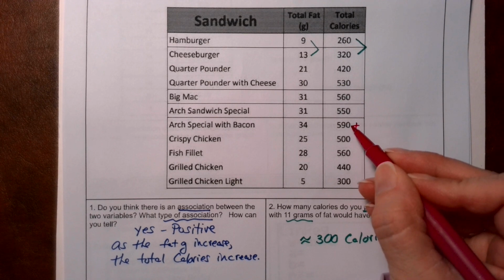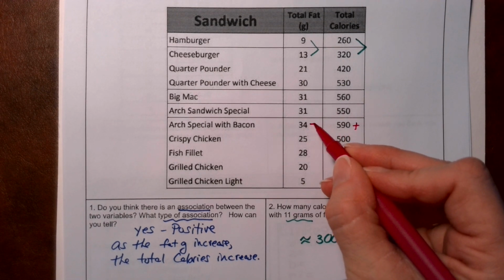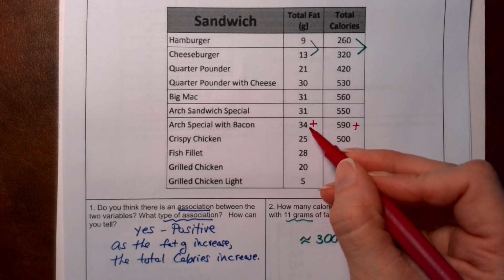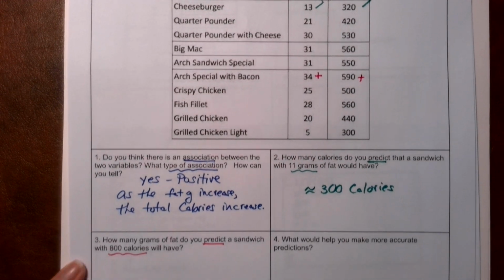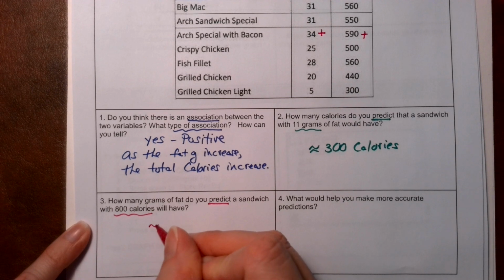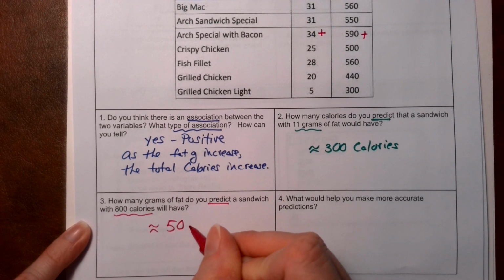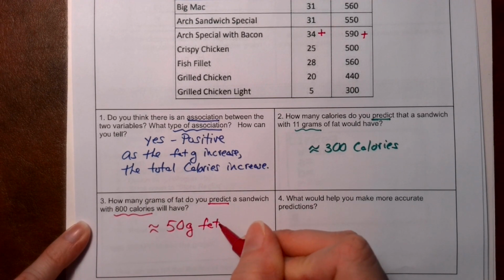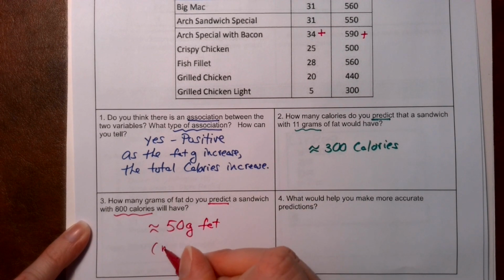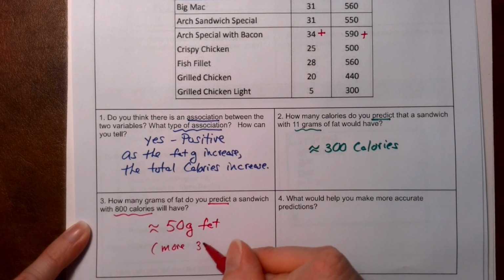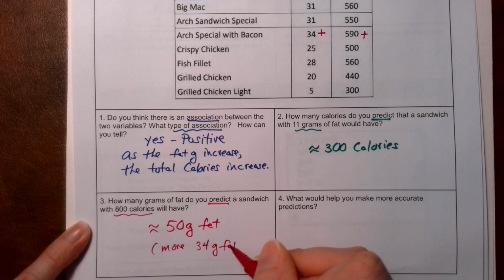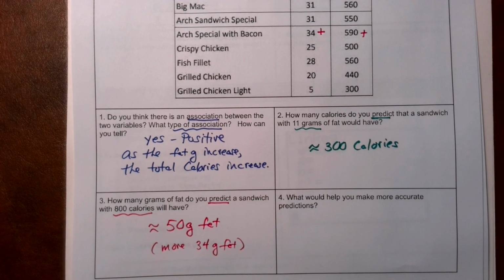So I'm thinking that the fat is going to be way more than 34. I'm going to predict that it has about 50 grams of fat. It definitely needs to have more than 34 grams of fat, but again, that's just a prediction.